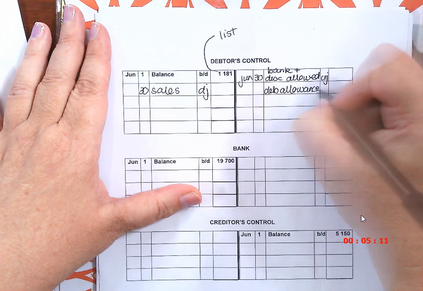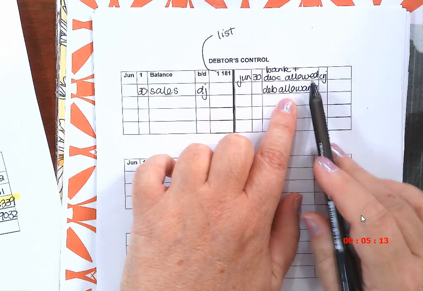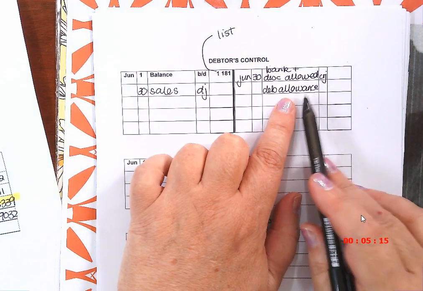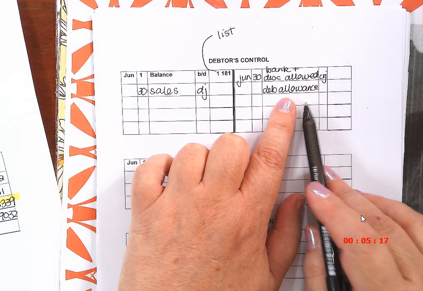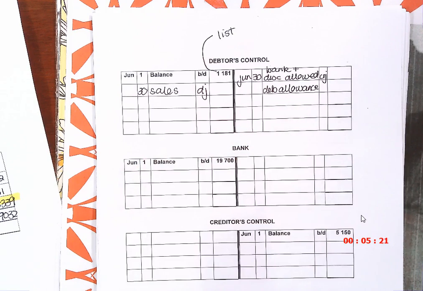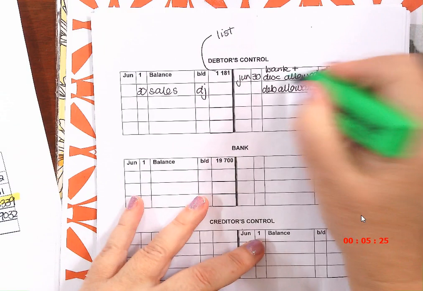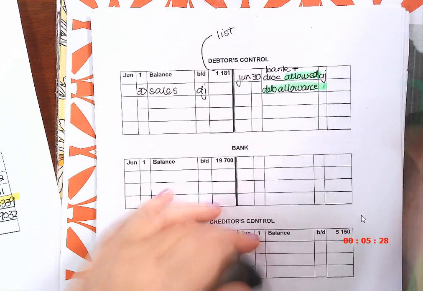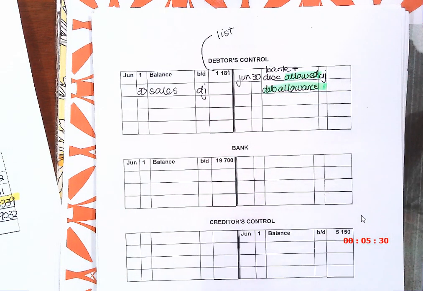Can I ask that you don't abbreviate that, because I want to see that you know the two words. So these two words, and I'm highlighting it, so you better hear what I'm saying. These two words, you have to write out the words allowed and allowance. I will not give a mark there for an abbreviation.